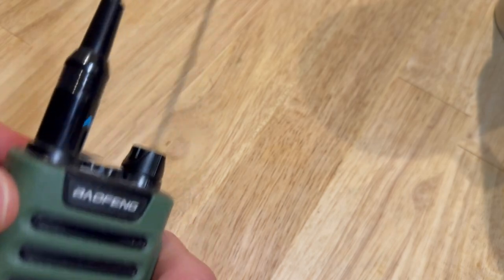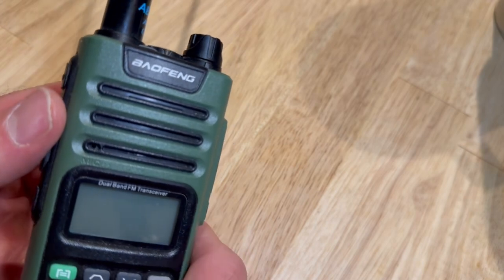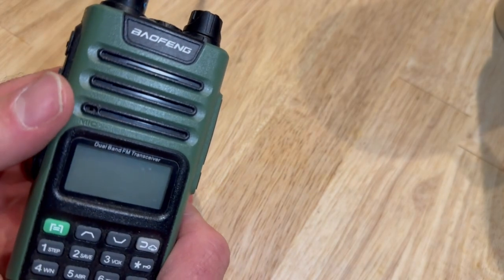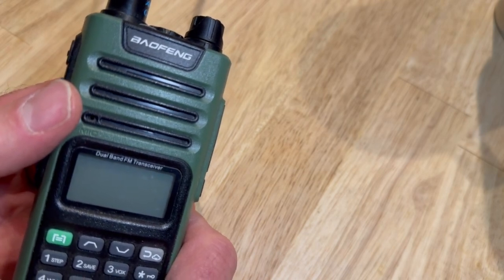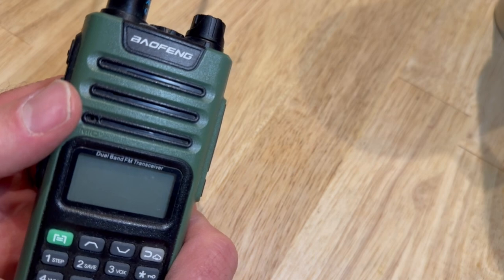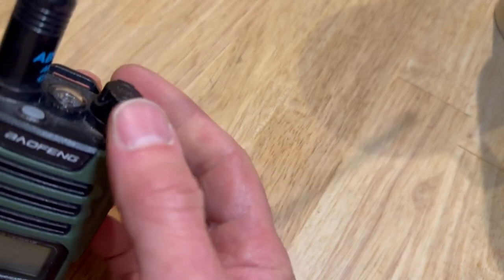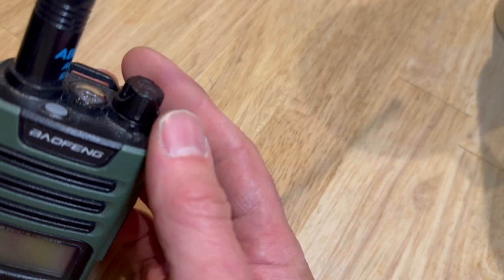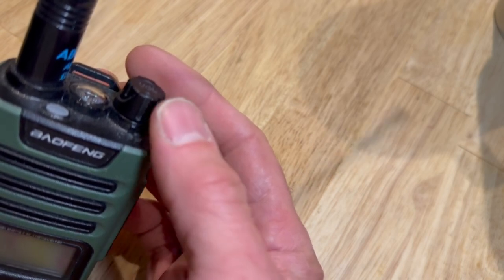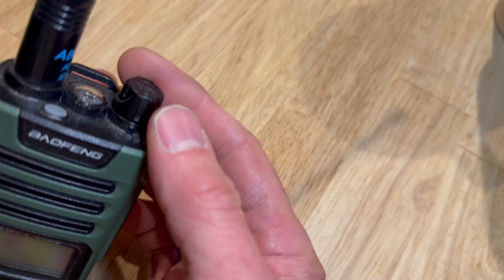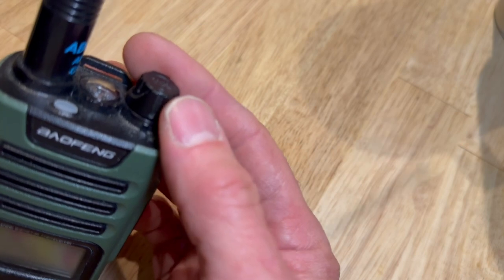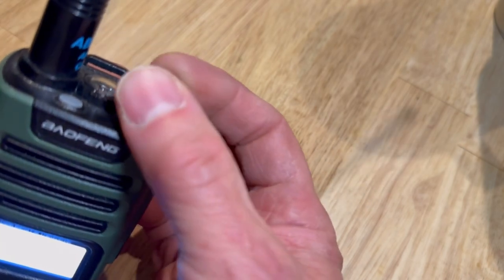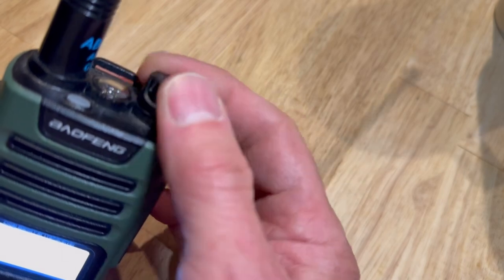On your antenna, it should come with two antennas. One's a little rubber ducky, and then there's a longer one. I would recommend you go ahead and use the longer antenna because it will result in a greater transmit and receive distance. Also on the top is your power button with the volume, and they're built in. If you turn this button to the right or clockwise, that will turn the radio on, and then you can adjust your volume from there. So when you turn it on, you'll hear a click, and then you turn it up and down for volume.